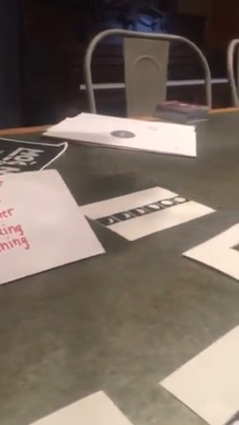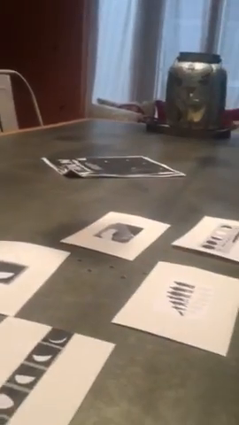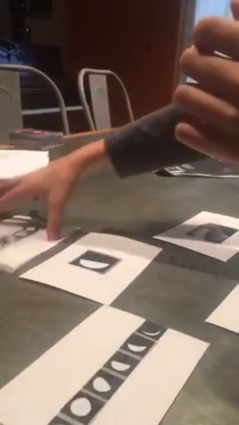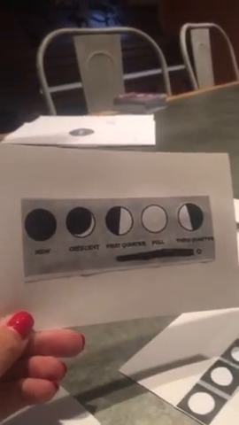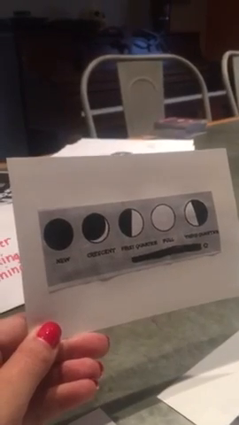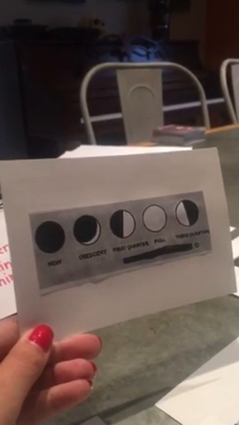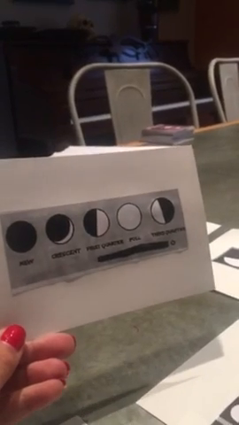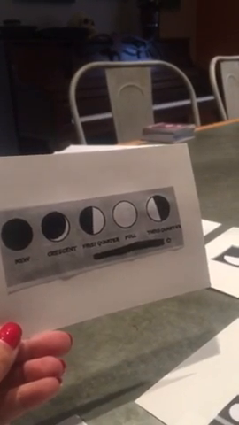Phases. Can you find me a picture of the moon phases? Good. So here's the phases we talked about. The new moon, the crescent moon, the first quarter, full, third quarter, right? Mm-hmm. So these are different phases of the moon.